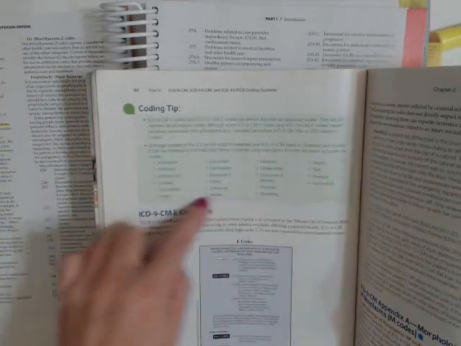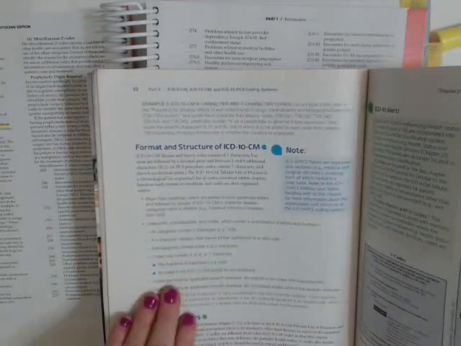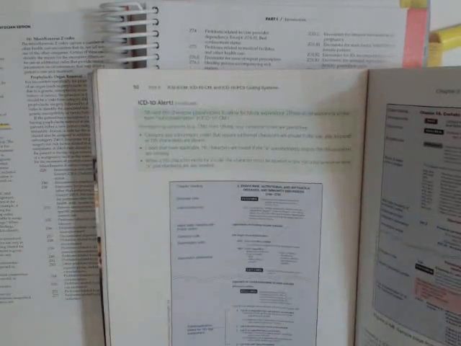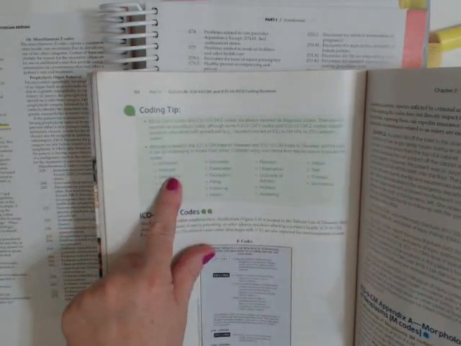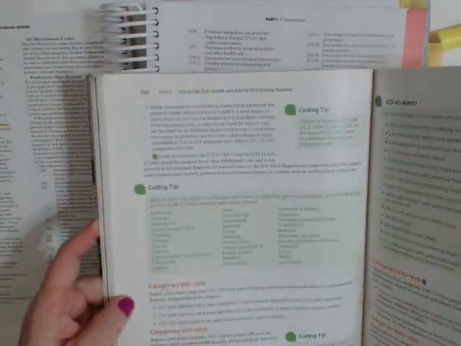Okay, so kind of look at that. I can't give you my page number because I have a different book, of course. I don't know, it's before the ICD-9 E codes. So look for that, and that's good lingo for ICD-10 too.